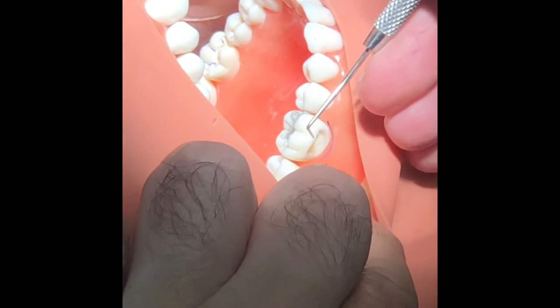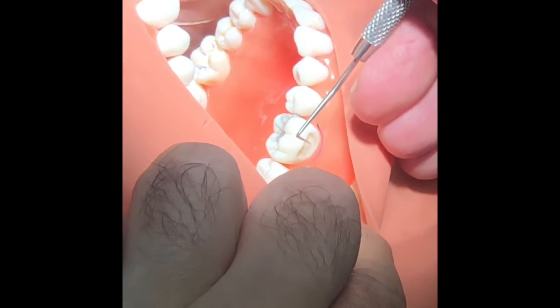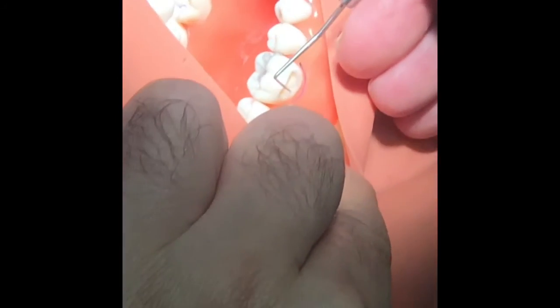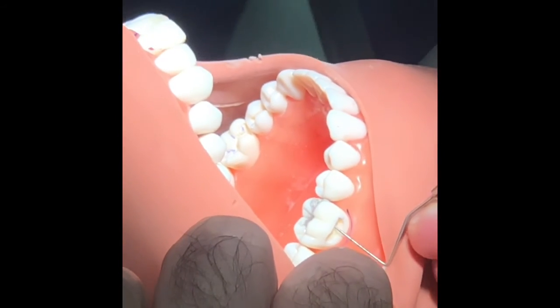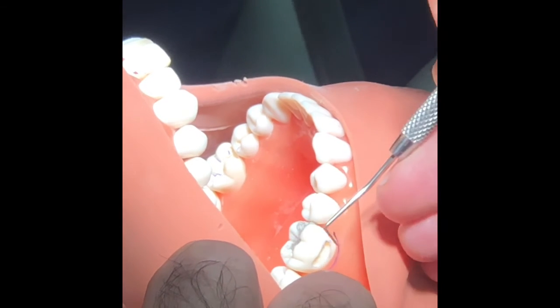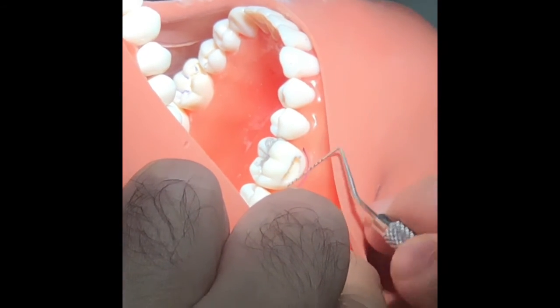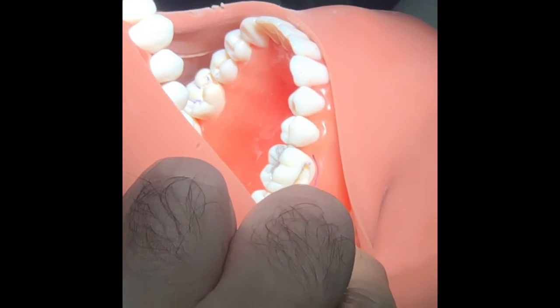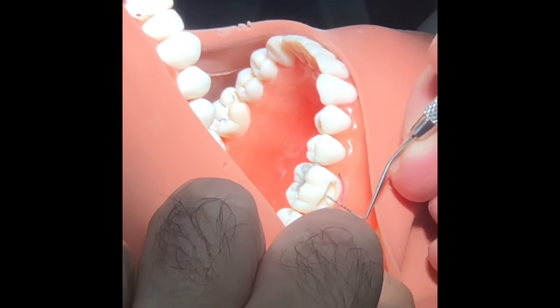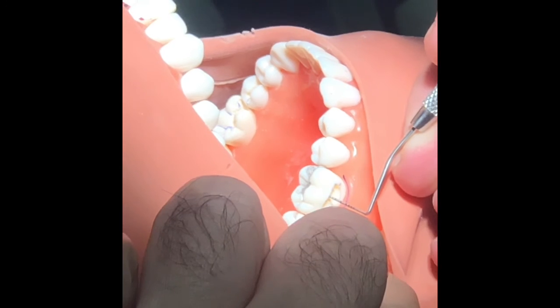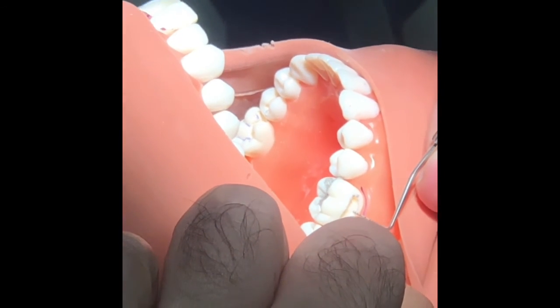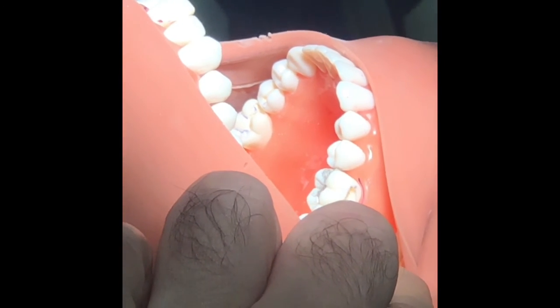Here, there should be retentive grooves. Okay, so I can feel a retentive groove here, and you can create it with the help of an inverted cone. Okay, and the depth should be around 1.75 to 2 millimeters here, and here around 1.25 to 1. Okay, roughly speaking.